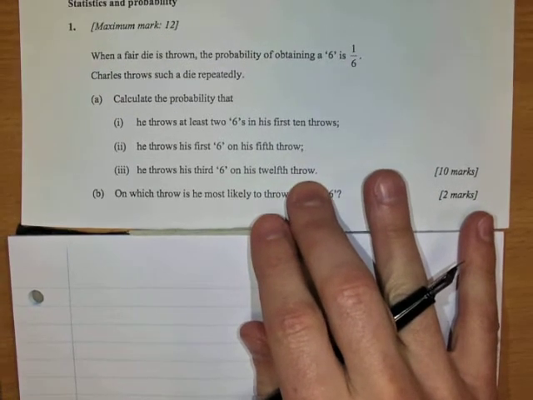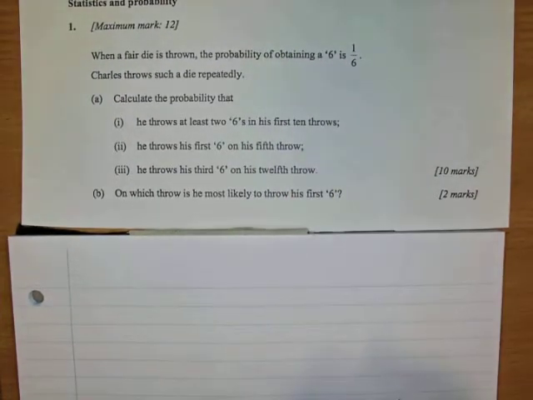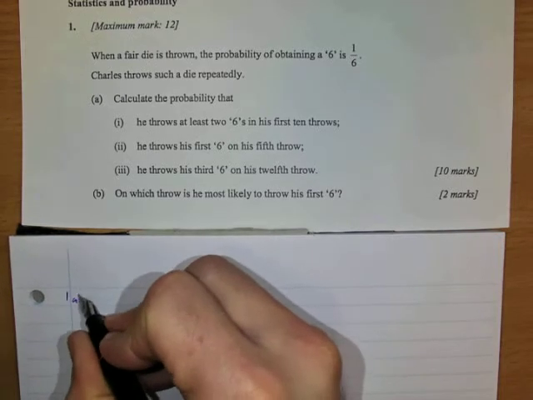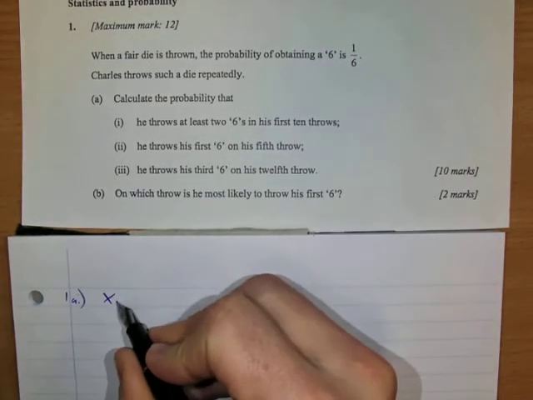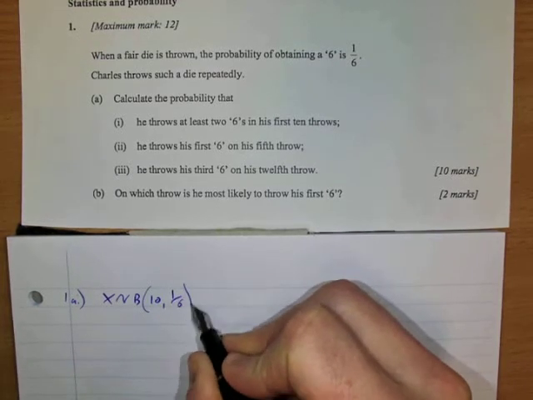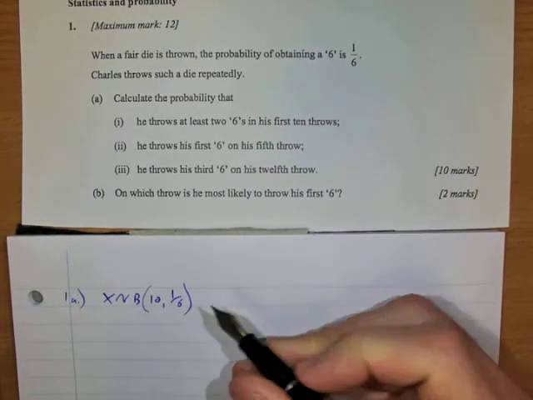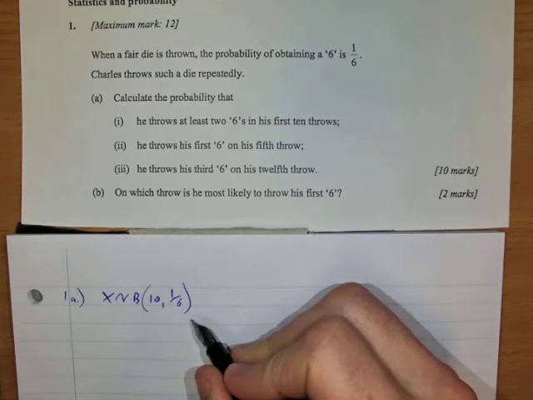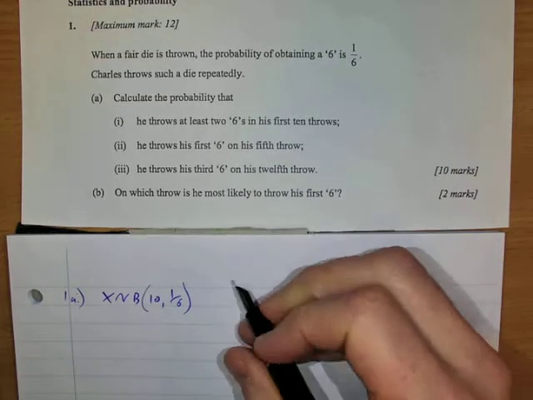Okay, here's the first question of the stats test you just sat. So the first question, hopefully you can see, it's clearly a binomial distribution with 10 trials, probability of success getting a sixth. It's important to write that down so you can identify which distribution it is and the parameters. That will gain you method marks.